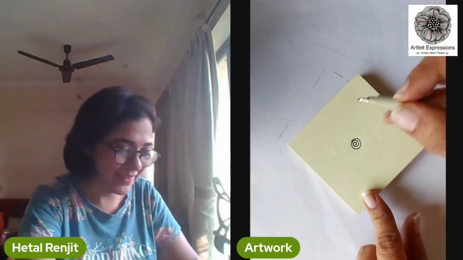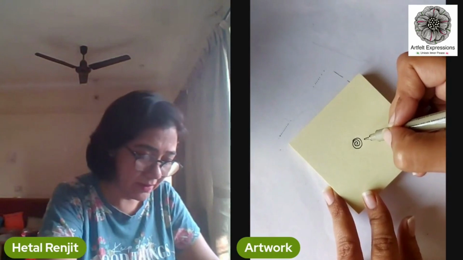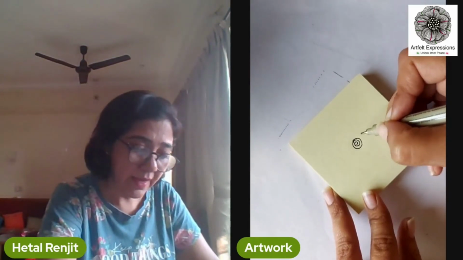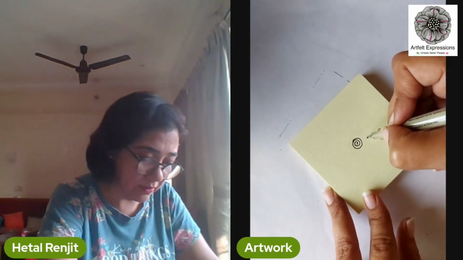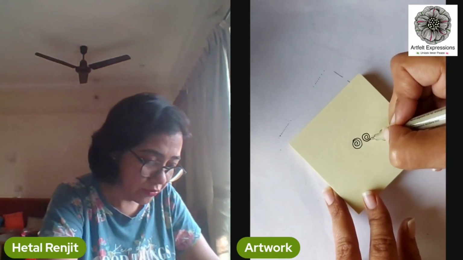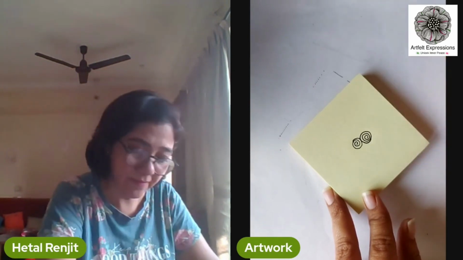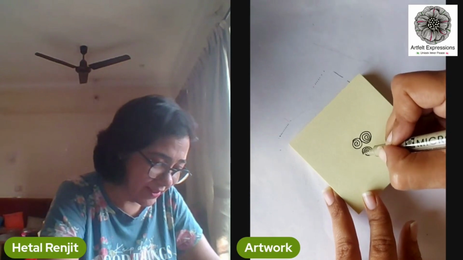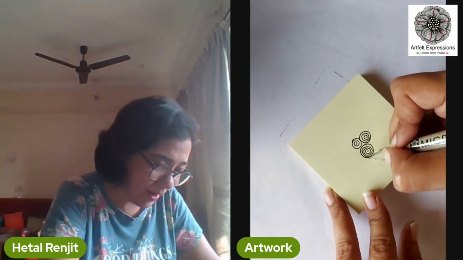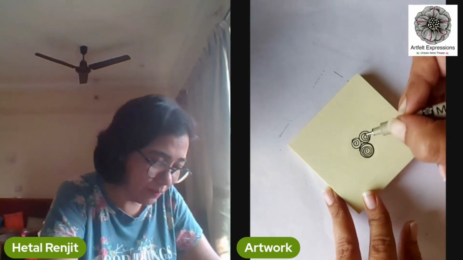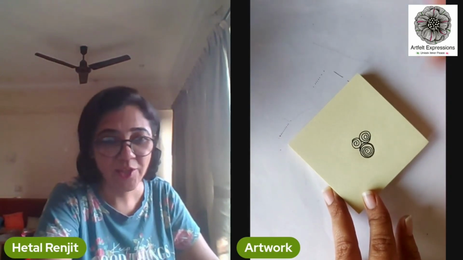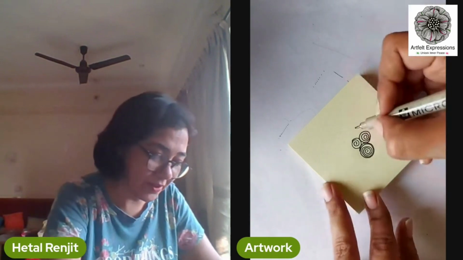That's my spiral. I'll take the next spiral besides this one, such that the outer end of the spiral touches the first one. 2, 3. And I'm just counting, I'm enjoying that flow. So here, this pattern also makes you mindful of creating the spirals at such a distance so that you can touch the other spiral. So plan it that way when you are actually drawing them.